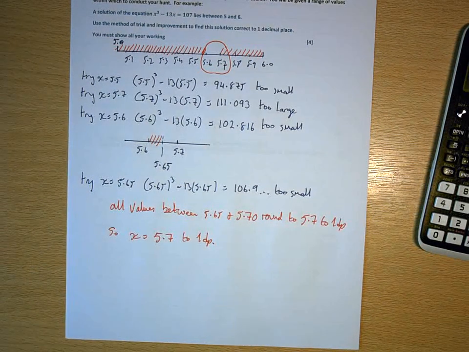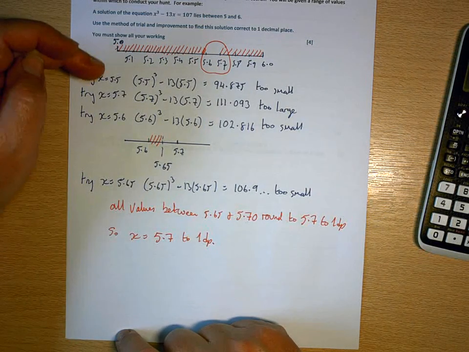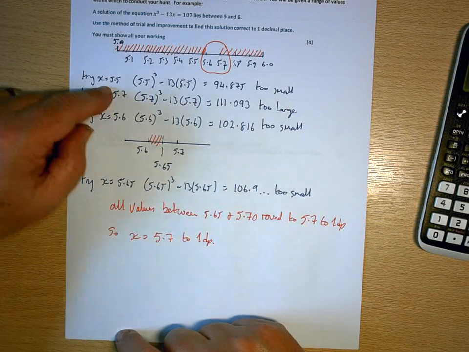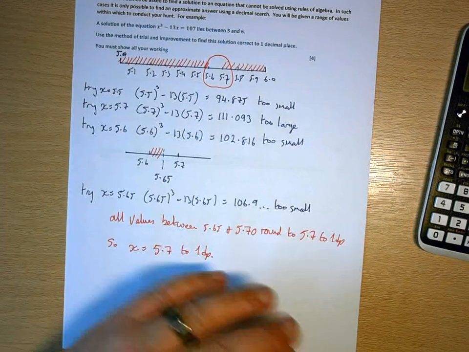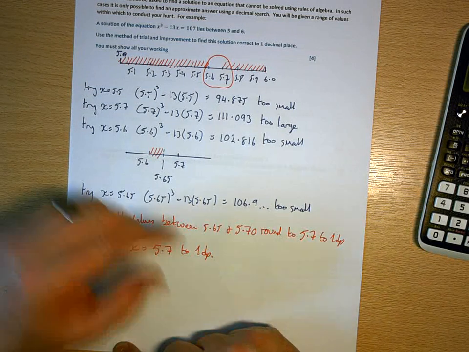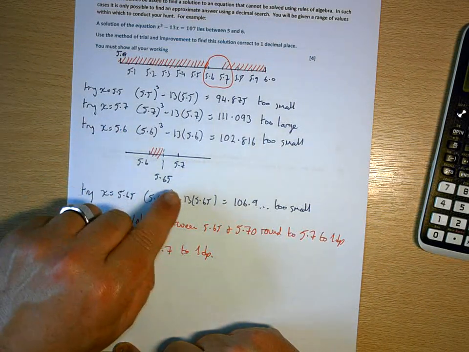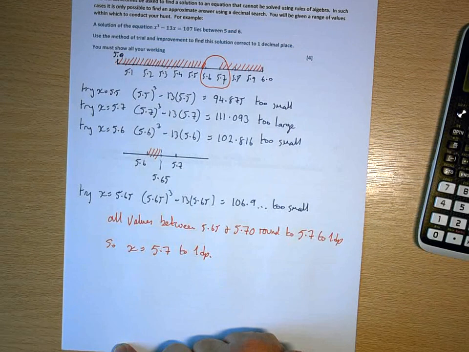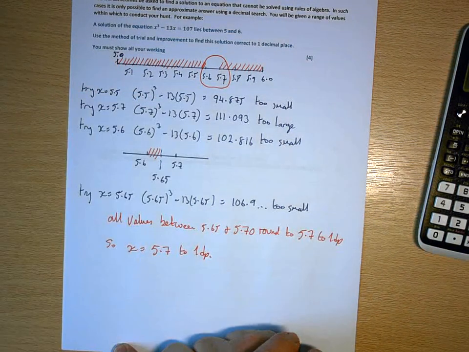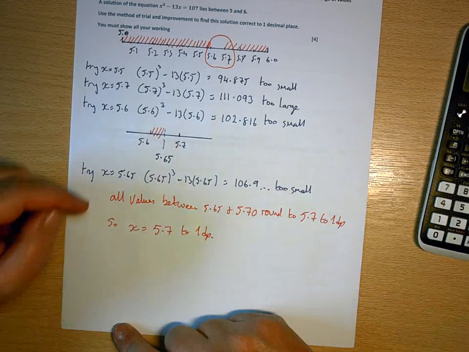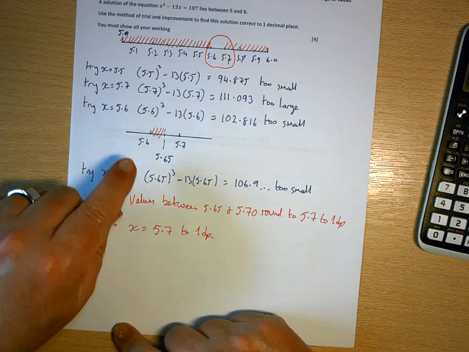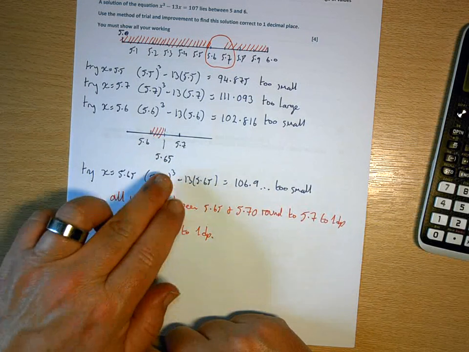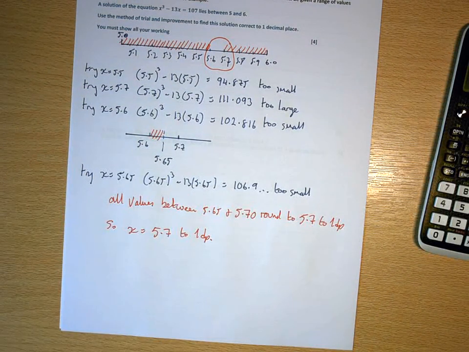So there's 4 marks for that. The way the 4 marks are awarded is you get a method mark if you've correctly substituted any value between 5 and 6 into that formula. So that top line there will give you a method mark. You'd get an accuracy mark, the second mark, once you've managed to bring it down to 2 consecutive one decimal place numbers. So the second mark is for getting it between 5.6 and 5.7. Then to get the final 2 marks, you have to do this final part where you go to 2 decimal places and then work out from that whether it's too big or too small. And those are the 4 marks.